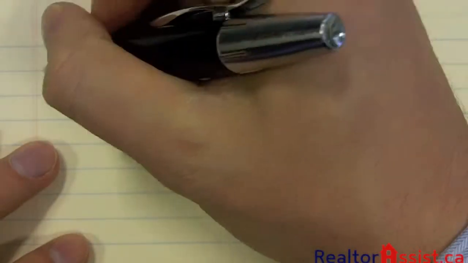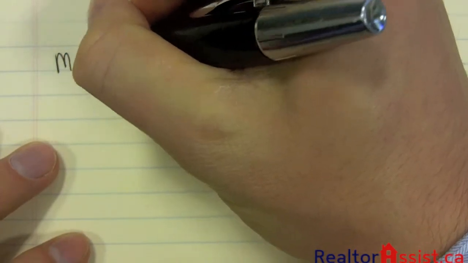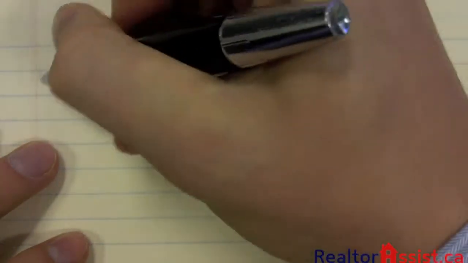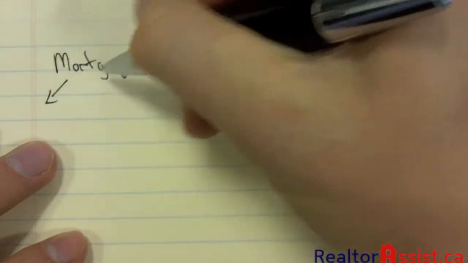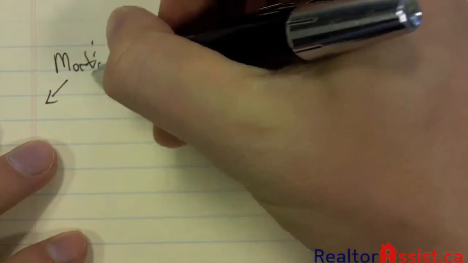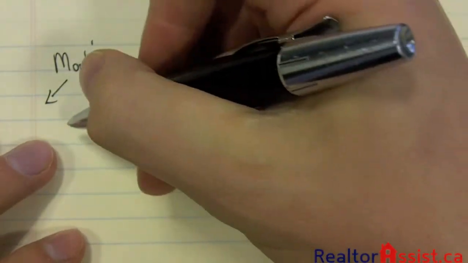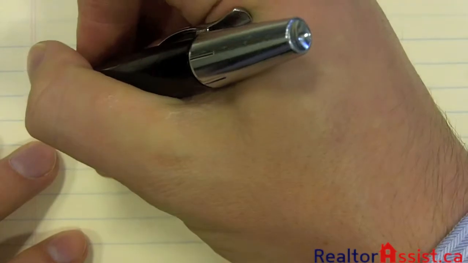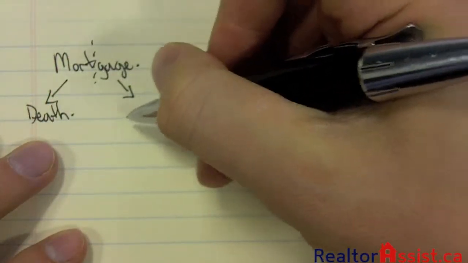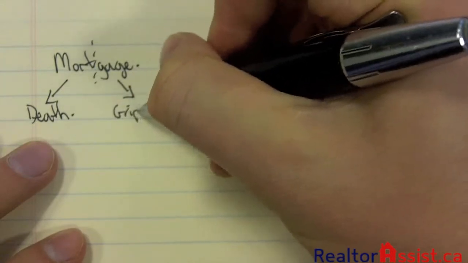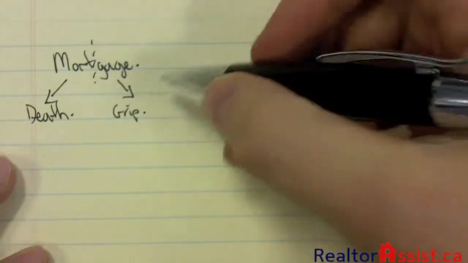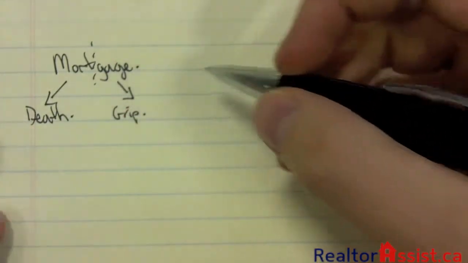All right, so what is a mortgage? Let's actually just break down the word mortgage first. Mortgage can be broken down into two words, mort and gage. The term mort, as in mortuary or morgue, is actually French for death. Gage is Latin for grip. So the term mortgage actually stands for death grip. It's not a good start for most people.